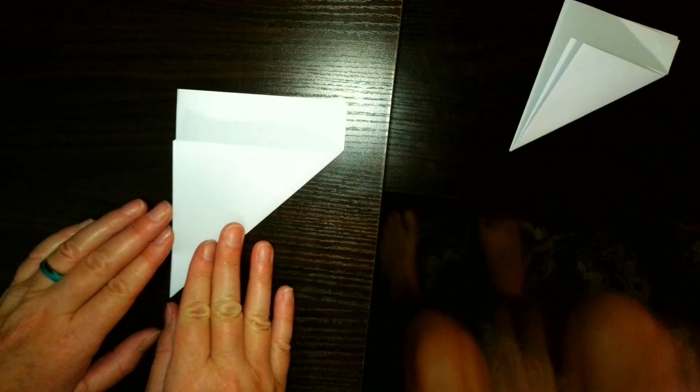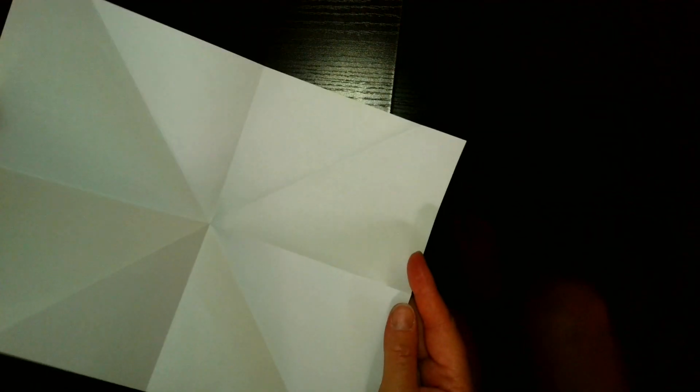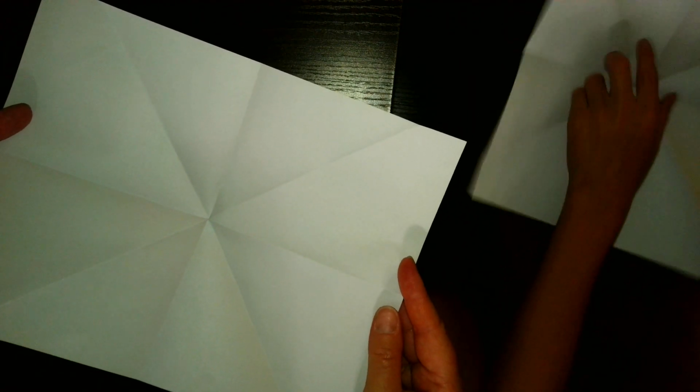Okay, let's open it up and see how we did. It's looking pretty good. All right, now your fold should look like this, like a big star there. How did you do, Lavon? Hey, that looks really great.